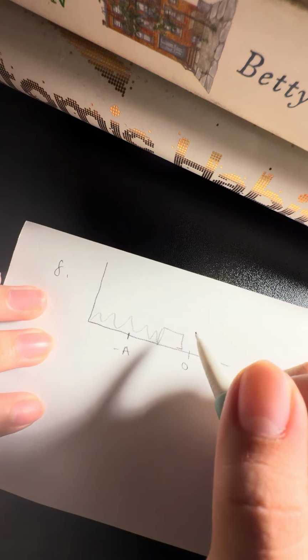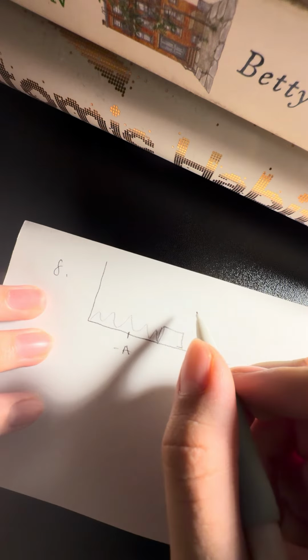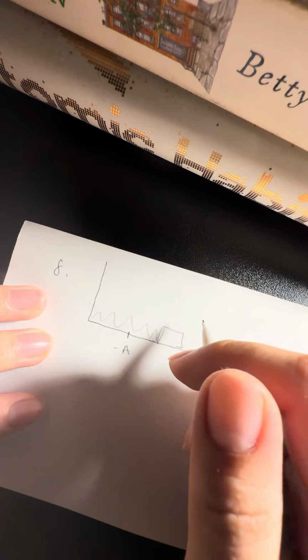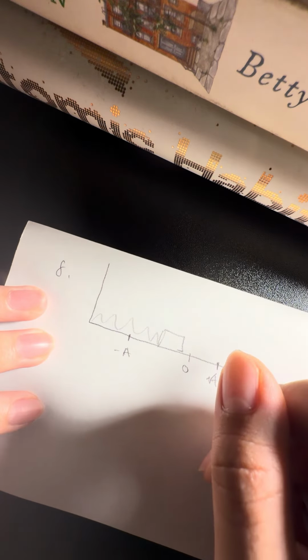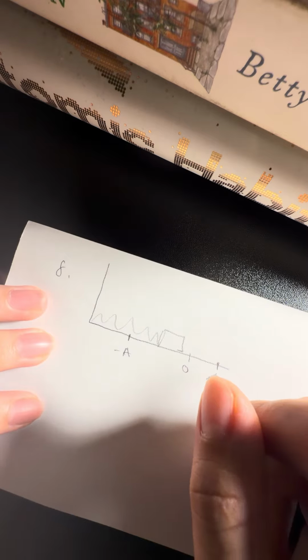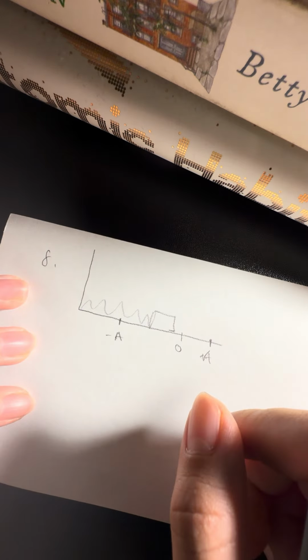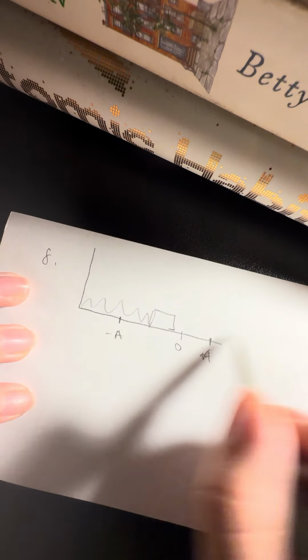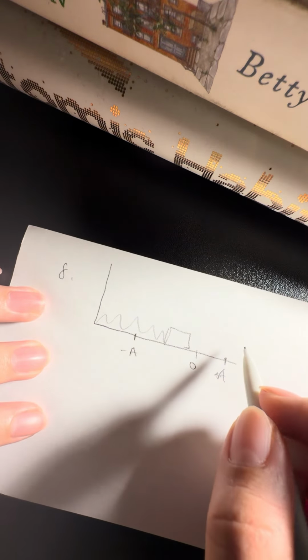The spring is compressed. It wants to push the block back to the center, so the fx is pointing to the right. Right? I don't know.